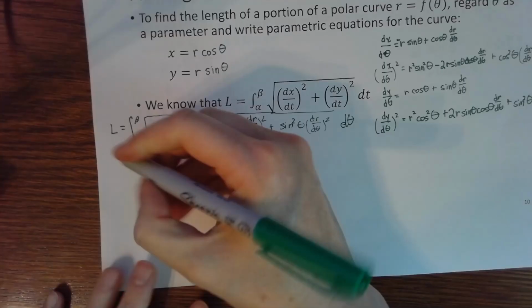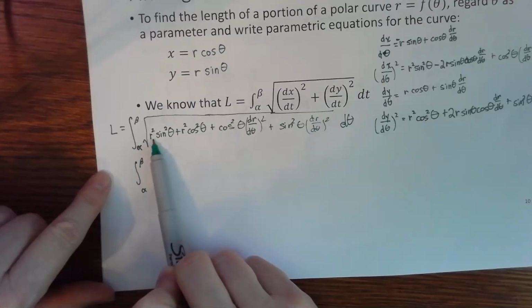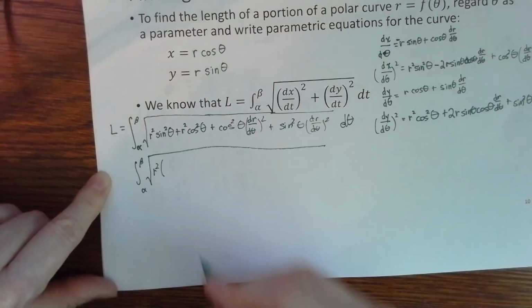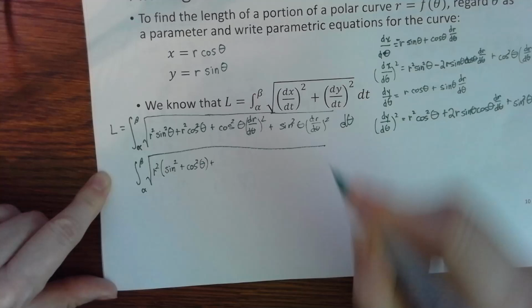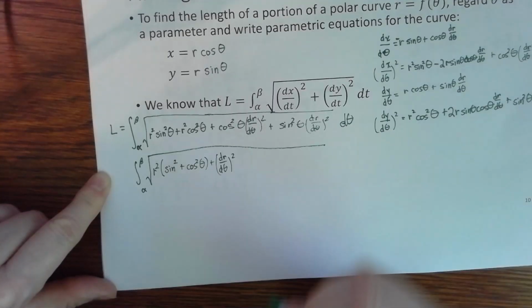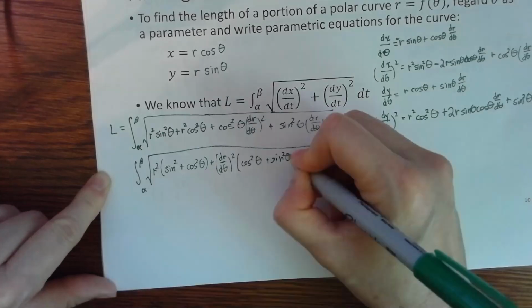All right. And here, if we factor out an r squared from the first two terms, we'll have r squared times sine squared plus cosine squared. And here, if we factor out the common (dr/dθ) squared, then we'll have cosine squared plus sine squared.